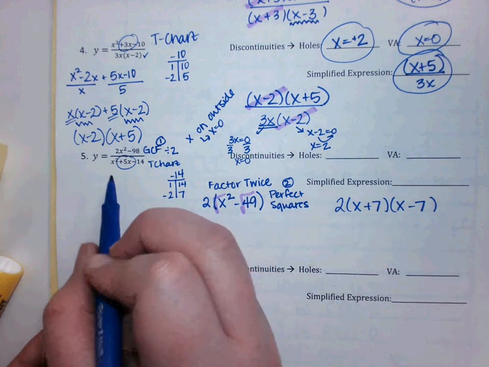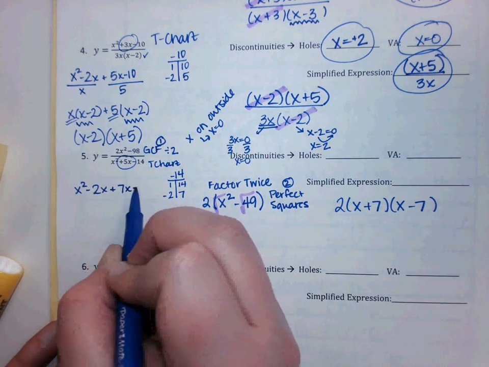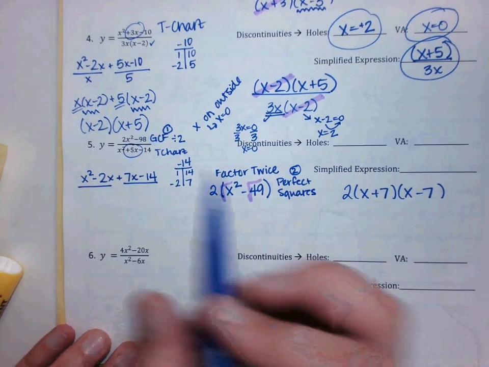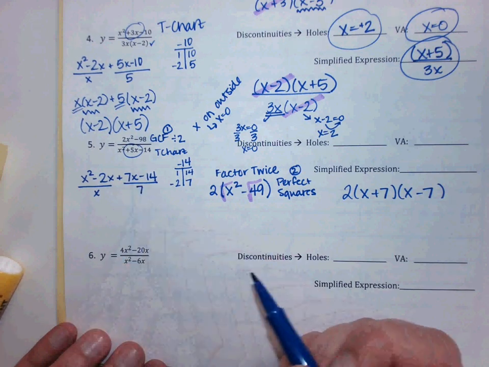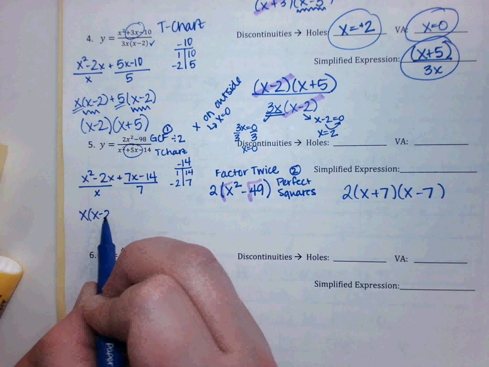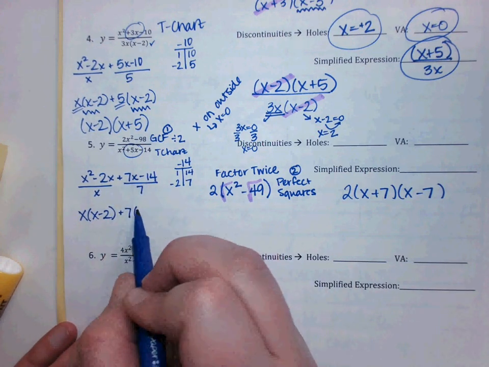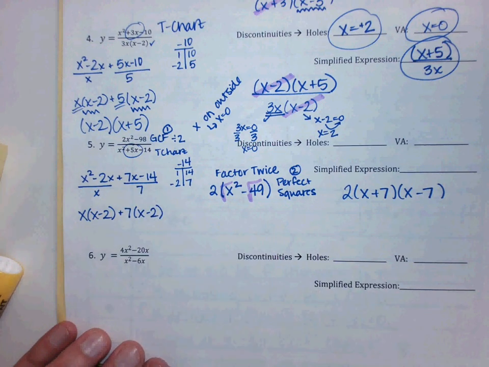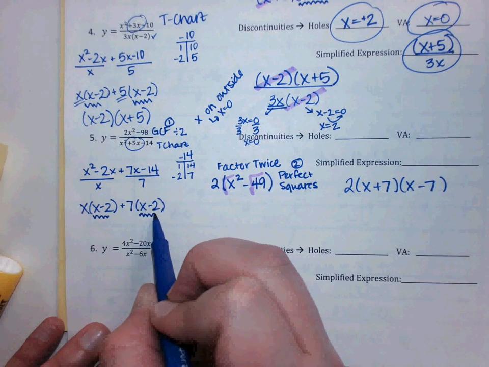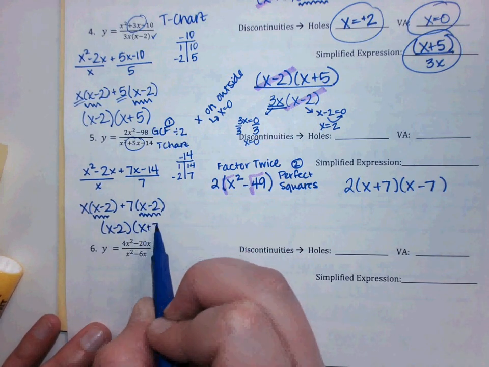From there, I'm going to do x squared minus 2x plus 7x minus 14. Then look for my groups. Can pull an x out of here, a 7 out of here. So my x comes to the front, I have an x minus 2. My 7 comes to the front, and I have an x minus 2 again. Then from there, I notice I have an x minus 2 repeat. That's what I want. And an x plus 7 is my second factor.